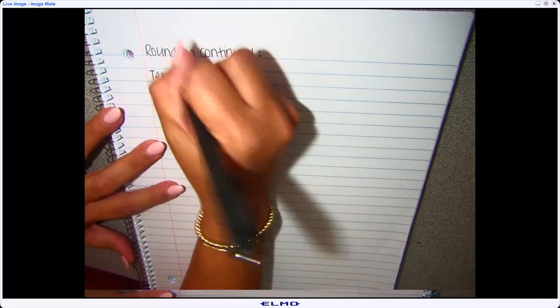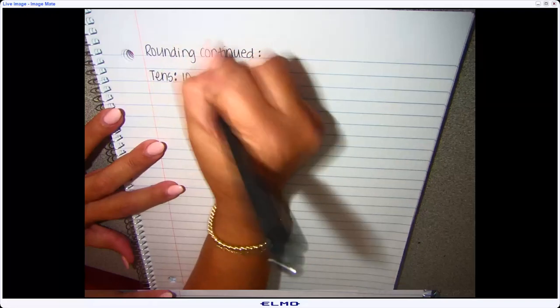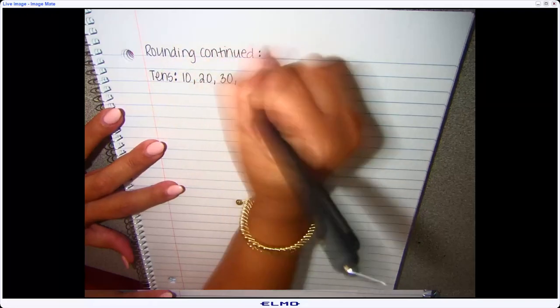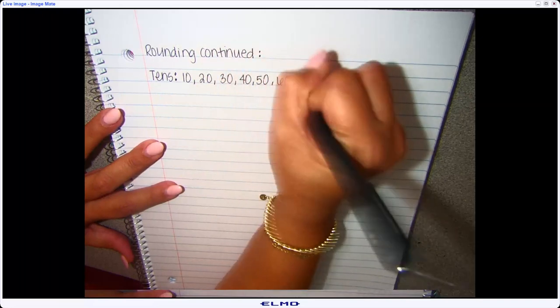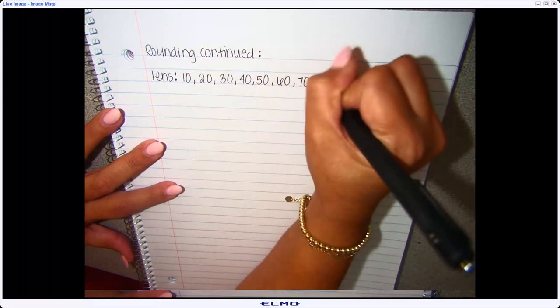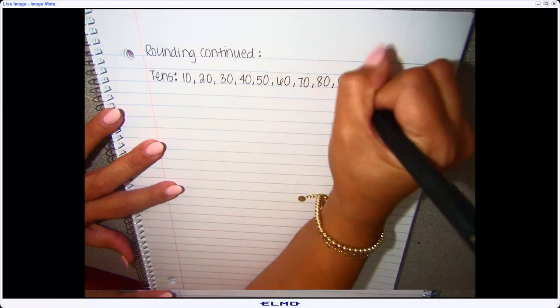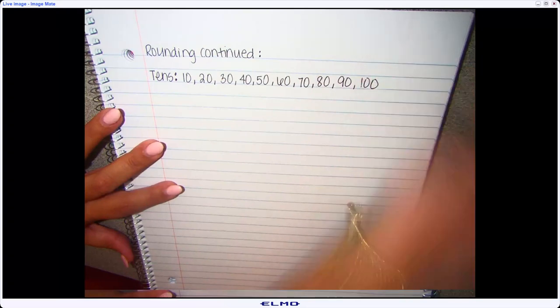When I'm skip counting, I am skip counting by tens. So that would look like 10, 20, and so on. This is an example.